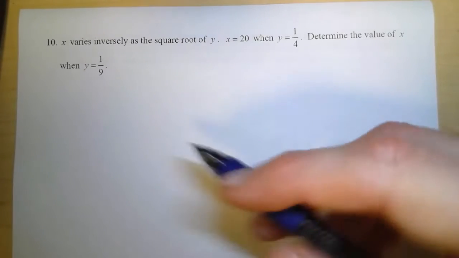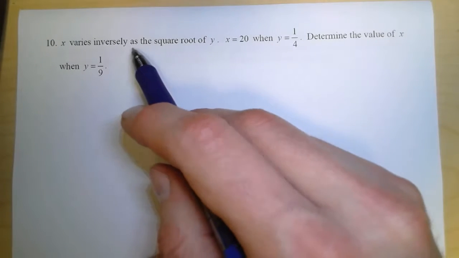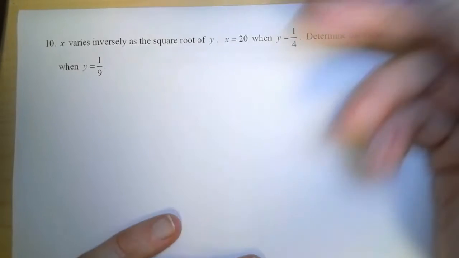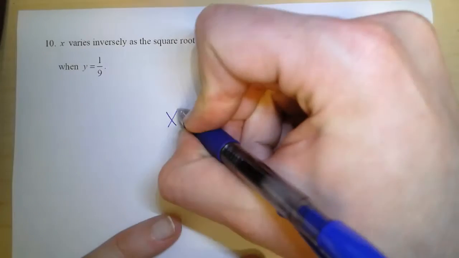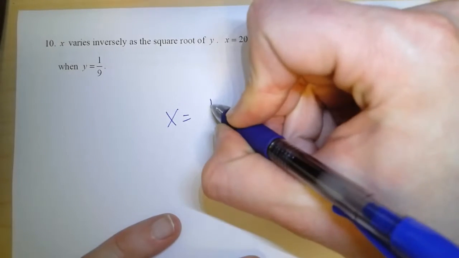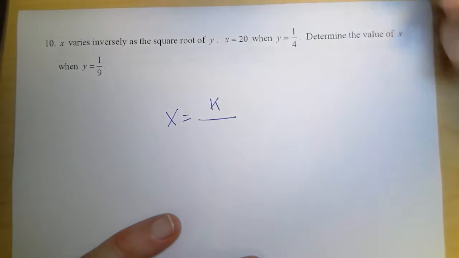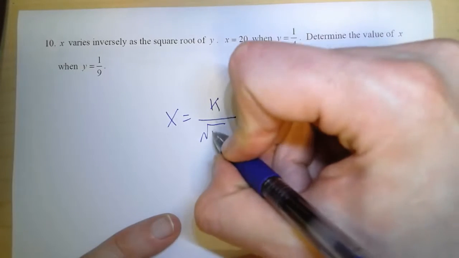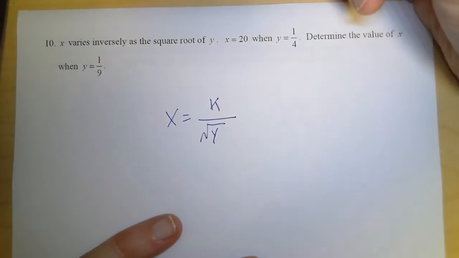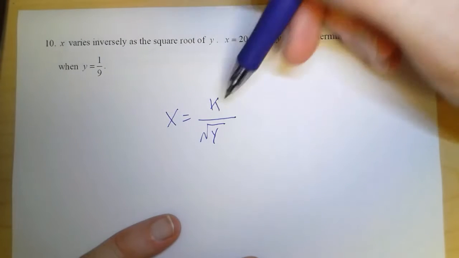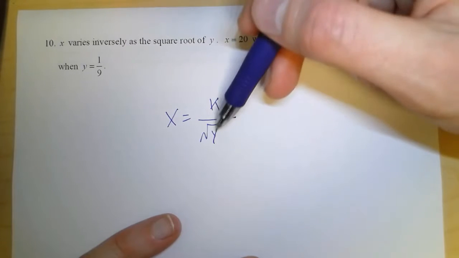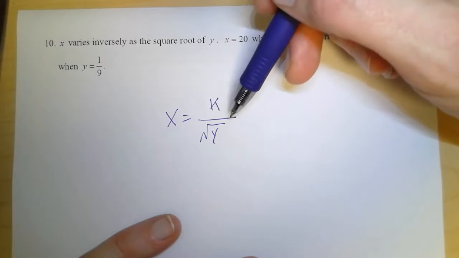So with this one, it says that x varies inversely as the square root of y. What that means is, just that alone means we've got x equals some number, and we usually call it k, over the square root of y. The inversely part means that we don't multiply this number by the square root of y, we divide it.